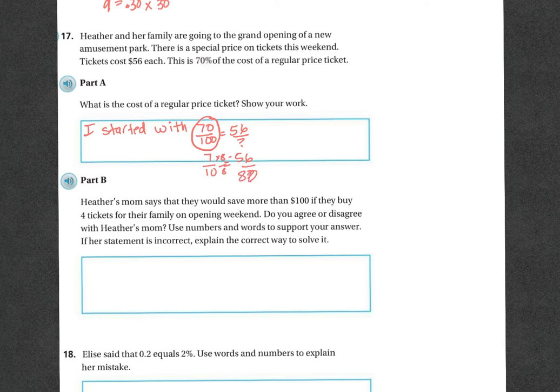So we've got the mystery amount down here is 80. So then that means the price of a regular ticket was $80.